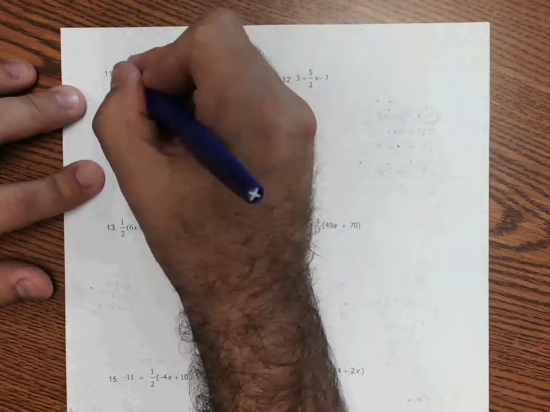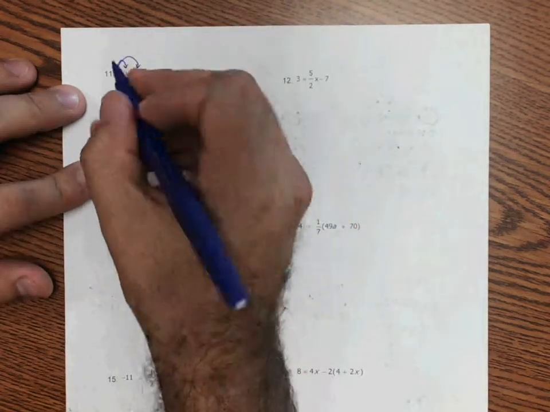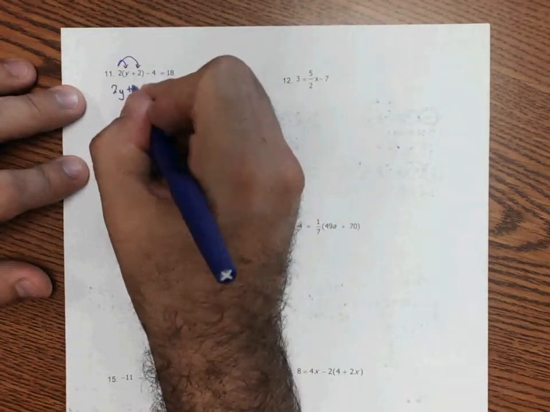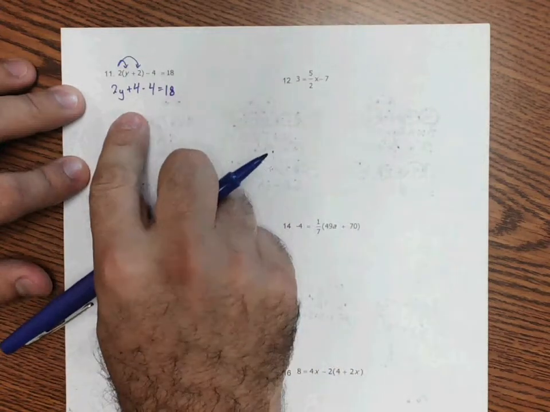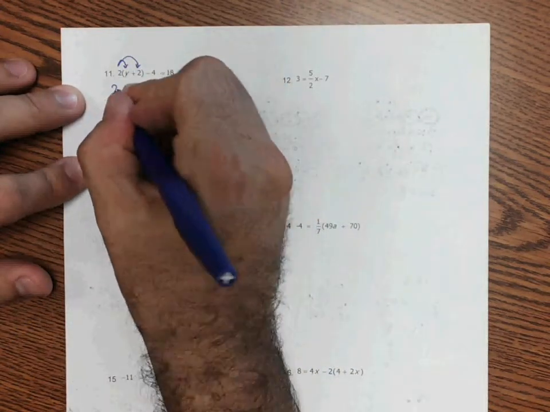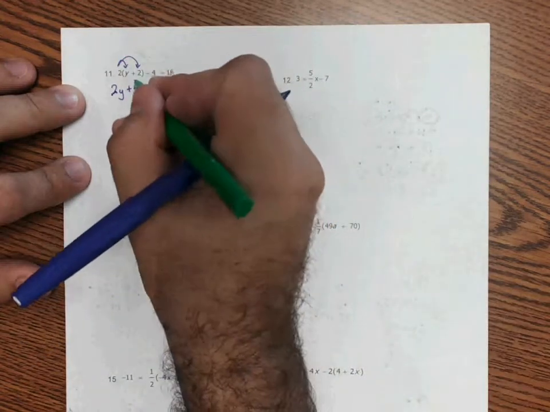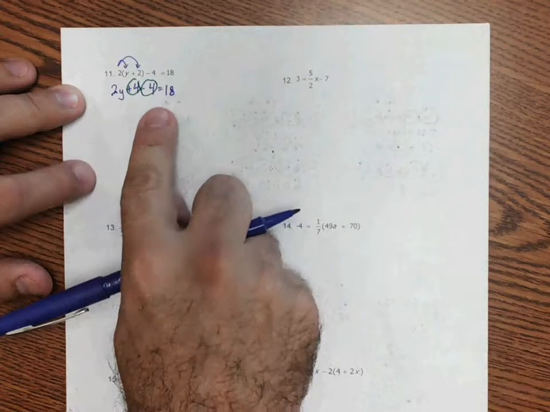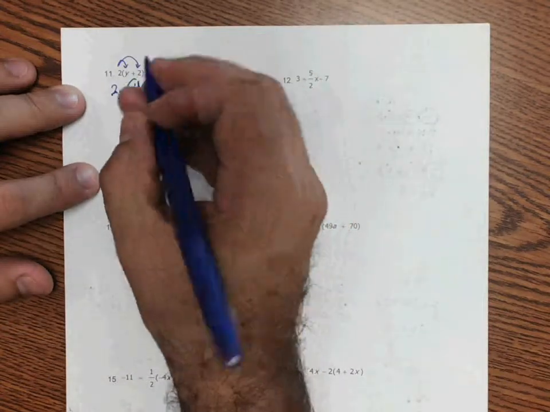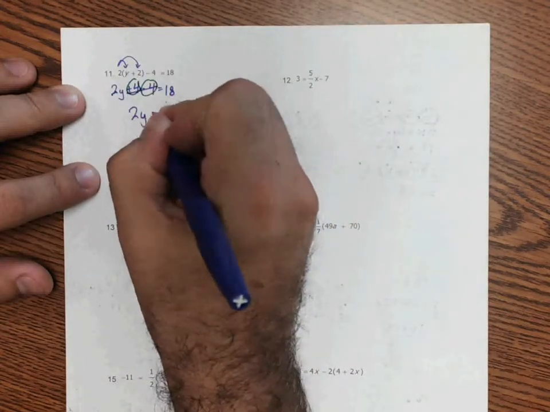So we are going to get rid of these parentheses by distributing. So it would be 2y + 4 - 4 = 18. Okay. My next step is going to be to combine like terms. I have a positive 4 here and a negative 4 here. I'm going to combine those. Okay, and when I do, those are actually going to cancel out and leave me with 2y = 18.